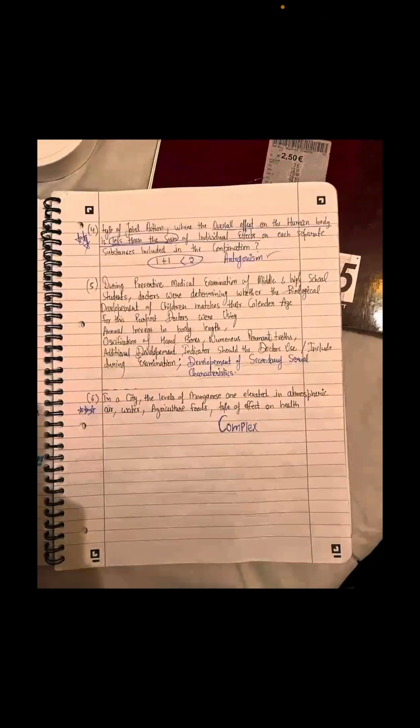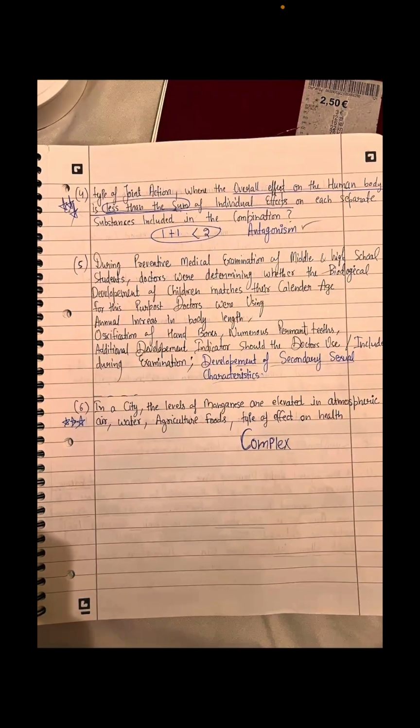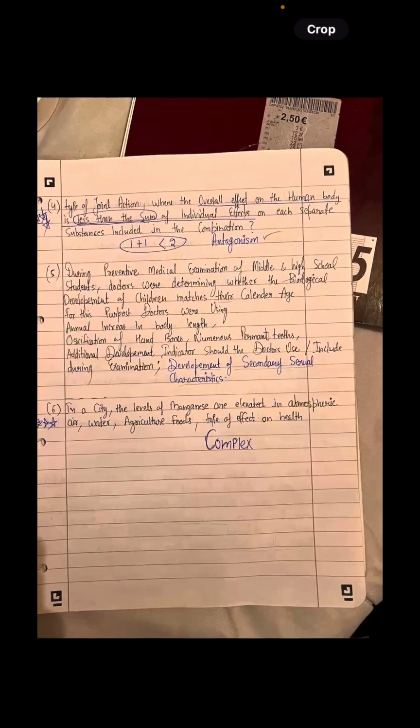Let's see some more questions. So another time a question has been asked, question number 4, less than the sum. So again we know that less than the sum is antagonism. So another question is there.